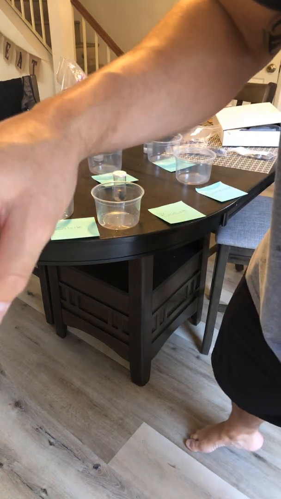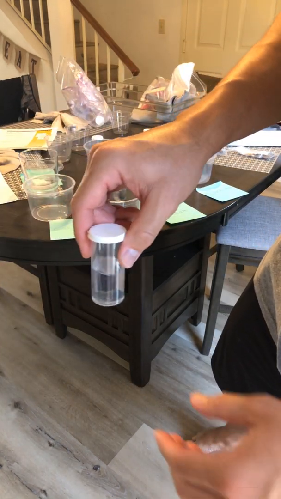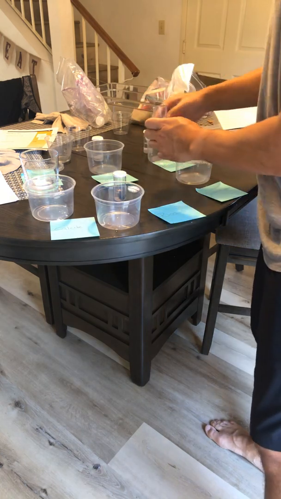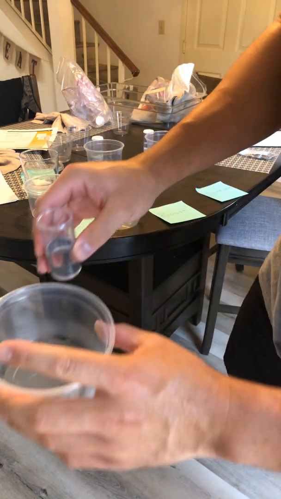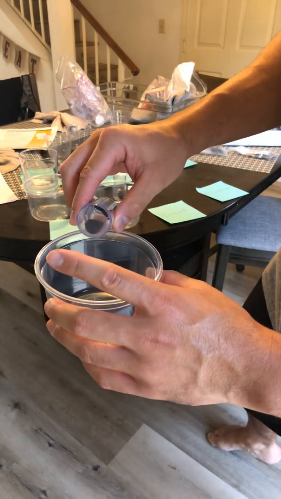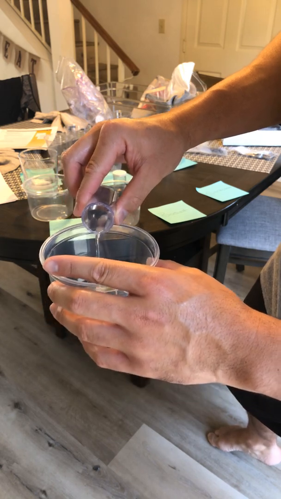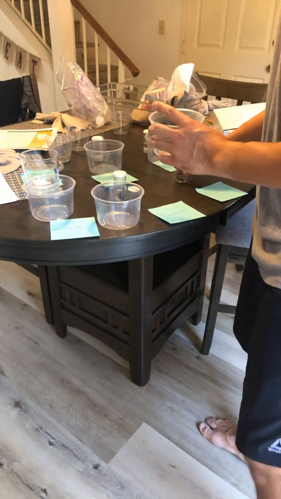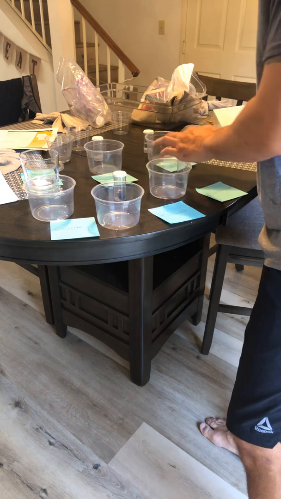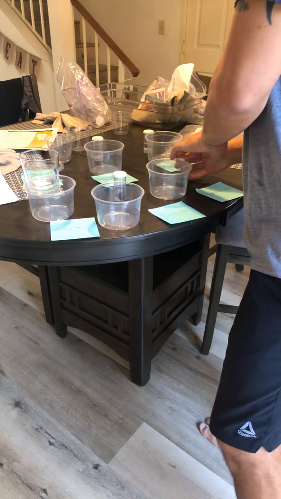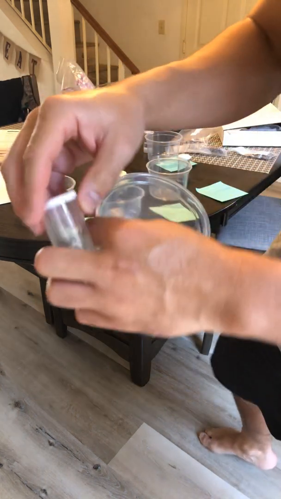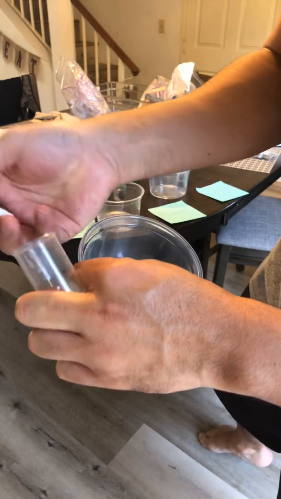Next I have sandstone. This is the sandstone. So the sandstone is going to go in. Now that we have that, next I'm going to take the limestone. This is limestone.